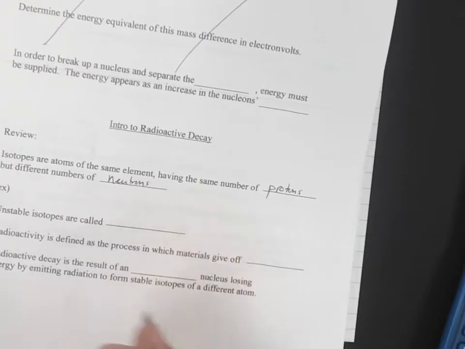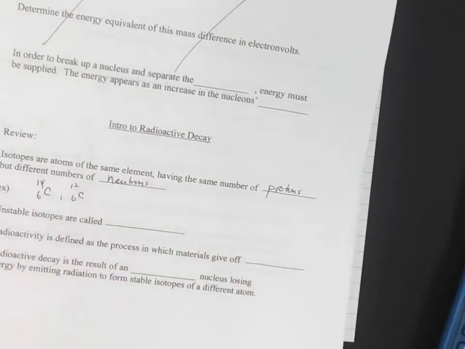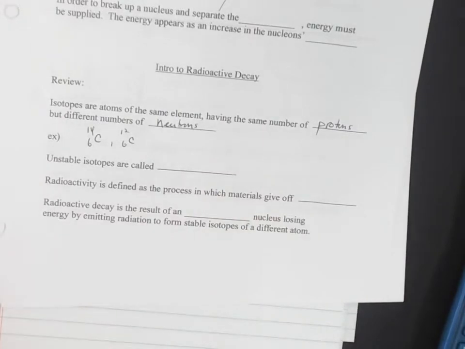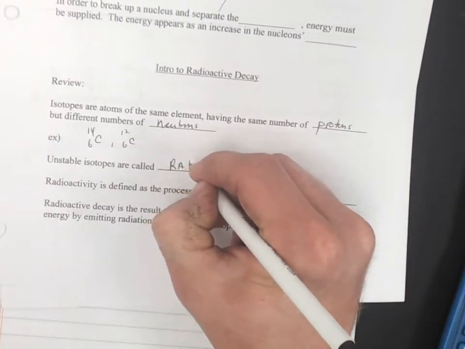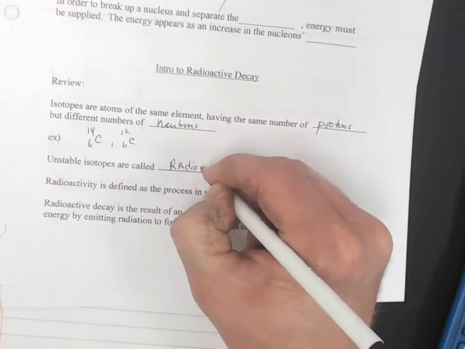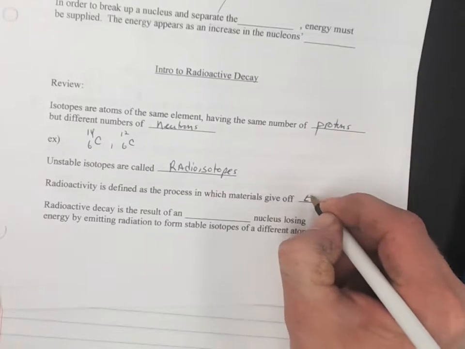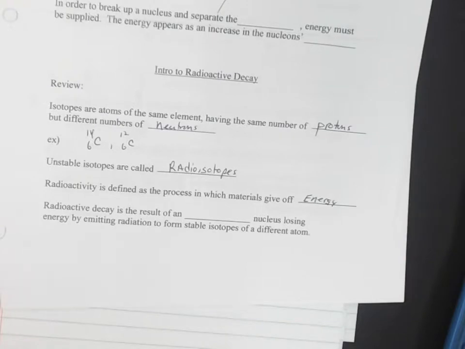We had said that carbon-14 and carbon-12 are two different isotopes of the same atom. Unstable isotopes are called radioisotopes. And radioactivity is defined as the process in which materials give off energy in the form of radiation.